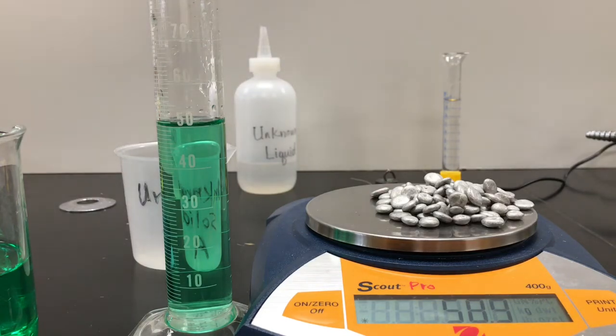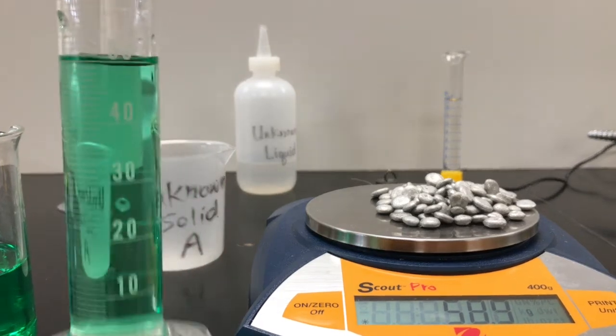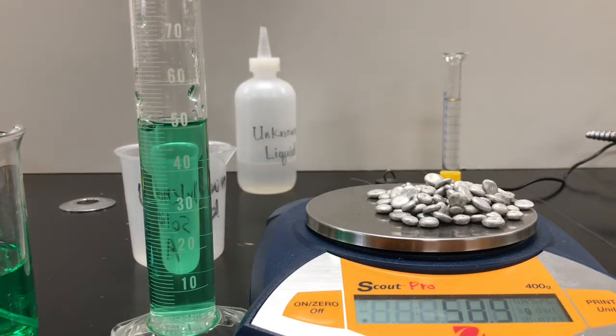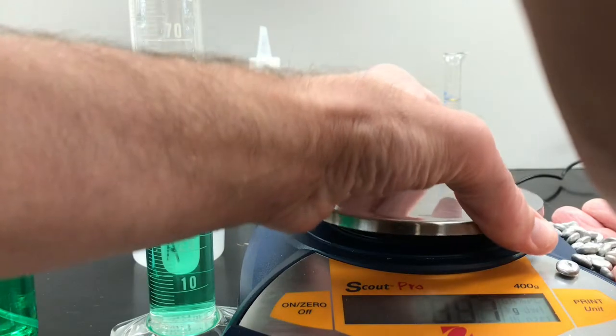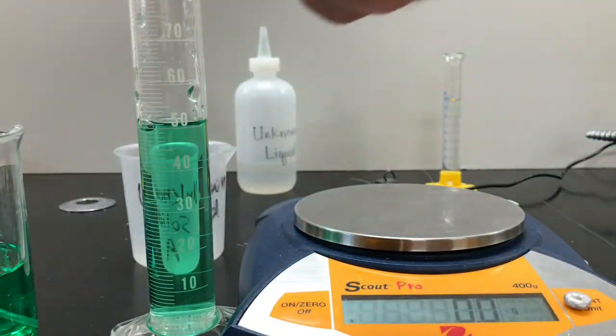I'm also going to notice that the volume of my water in the graduated cylinder is just about 50. Actually, it looks a little low, so I'm just going to top it up a little bit. And we get it to 50. And let's get all this metal off. Breaking the scale. It's okay. We probably should have put it in another container.